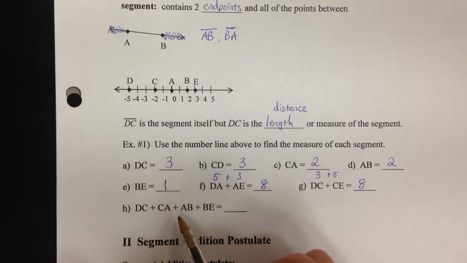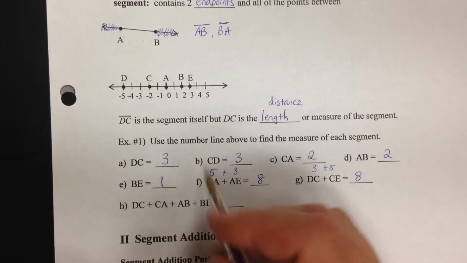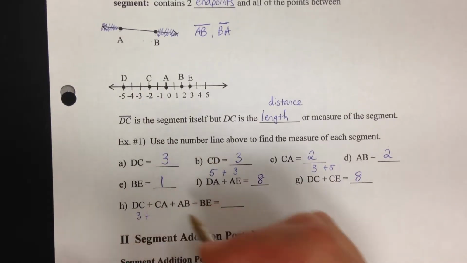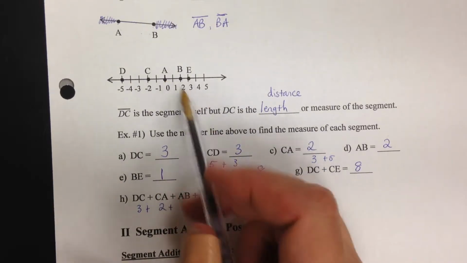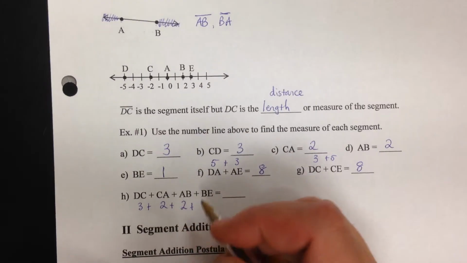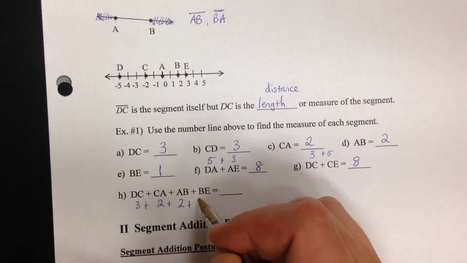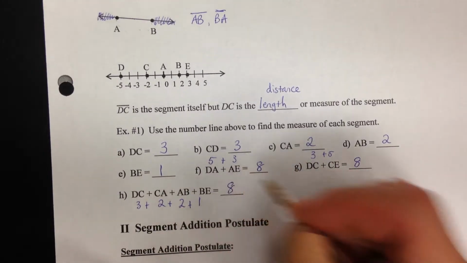DC plus CA plus AB plus BE. Well, DC is 3. And then CA is 2. AB is 2. And BE is 1. 3 plus 2 plus 2 plus 1 is also 8.